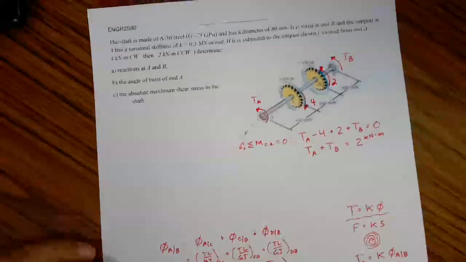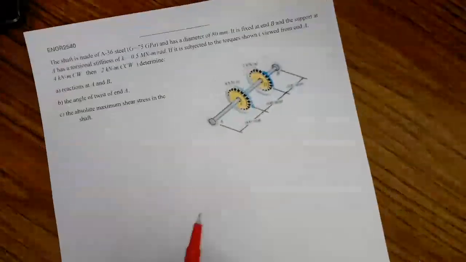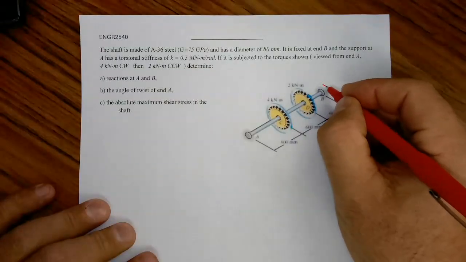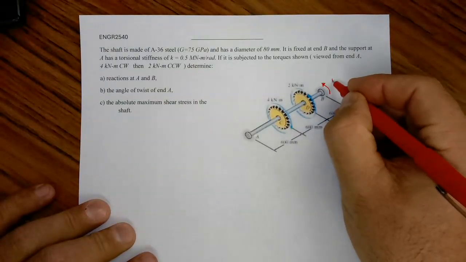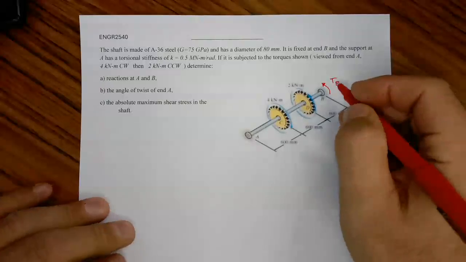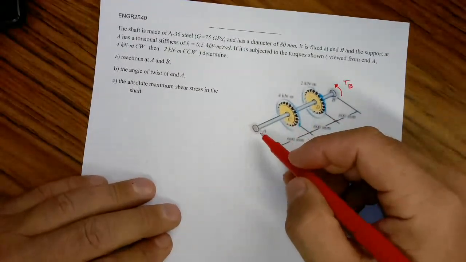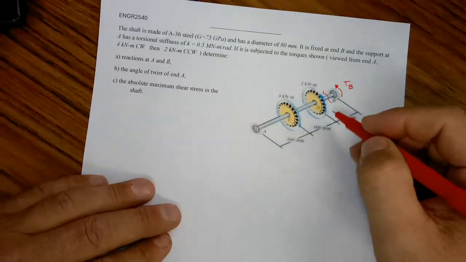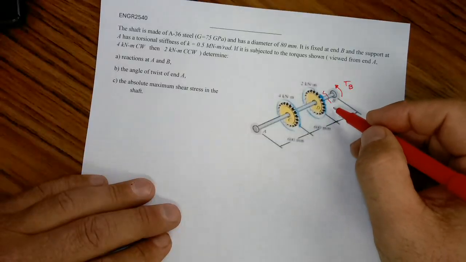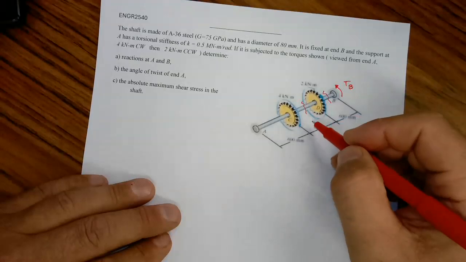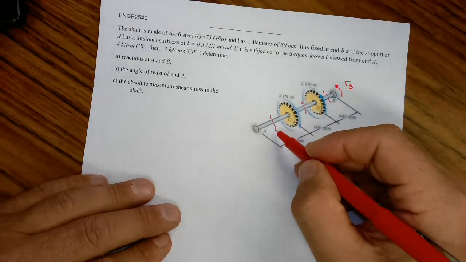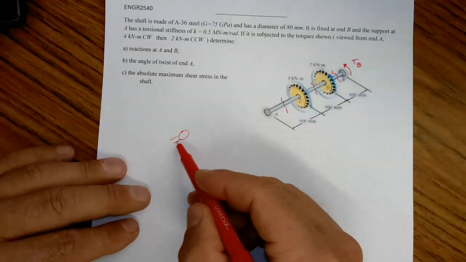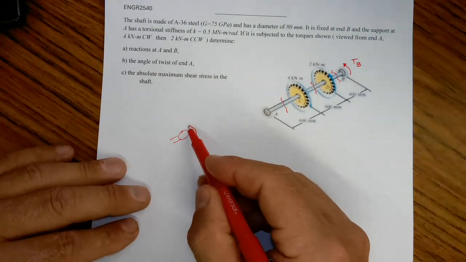The way we do that is keep this the same, TB, and we're going to forget about TA for right now, because all we're interested in is calculating the internal torque here, here, and here. And so the first one, I'll draw out a couple of these. They're not going to be pretty.